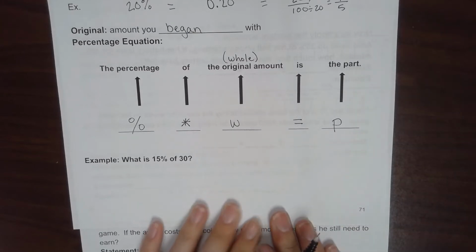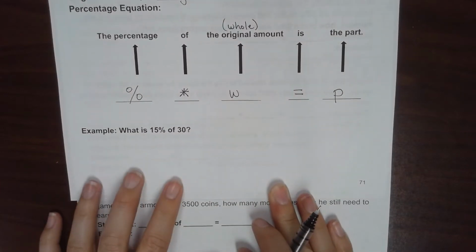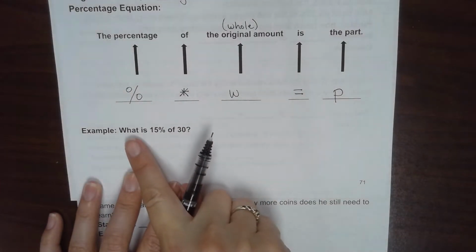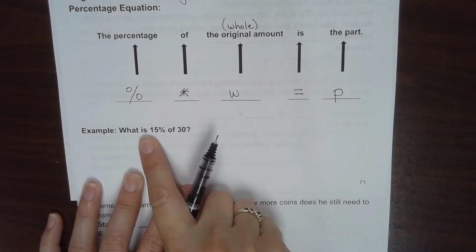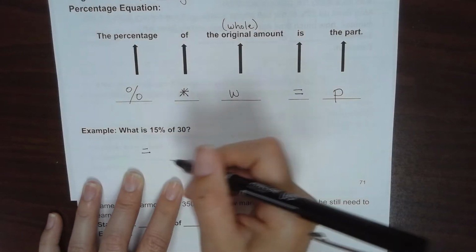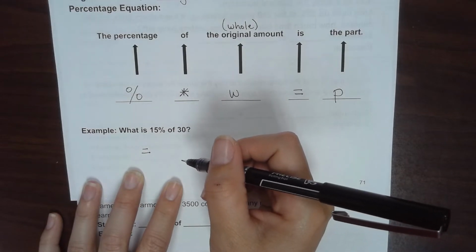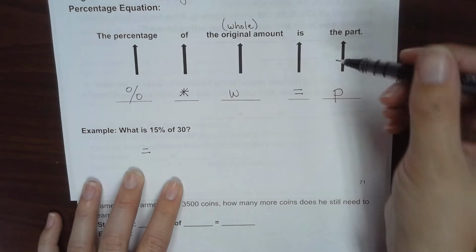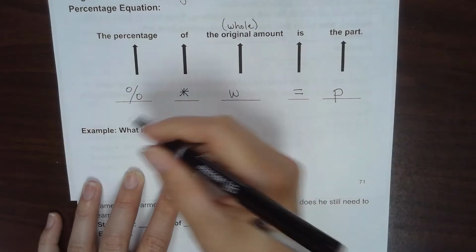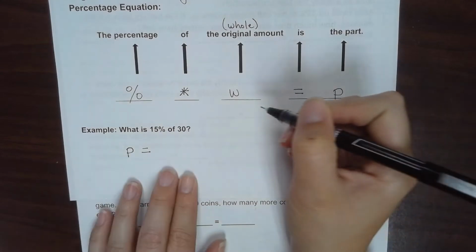Okay, and you can use that to translate most phrases that have to do with percentage. If you can make that statement, you can easily set up the percent equation. So if I'm setting it up here, what is, look right there, we got is. What, meaning I don't know it. What have we used in the past for things that we don't know? We use a variable. Well, the part, we don't know the part, so I'm going to put part equals 15%.